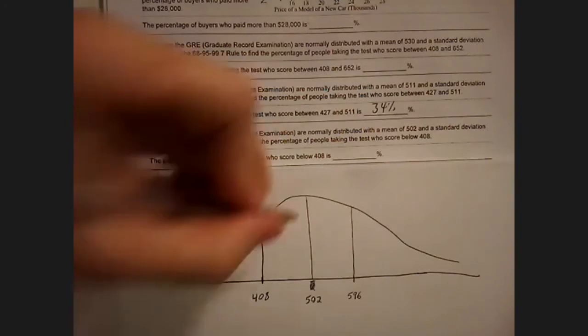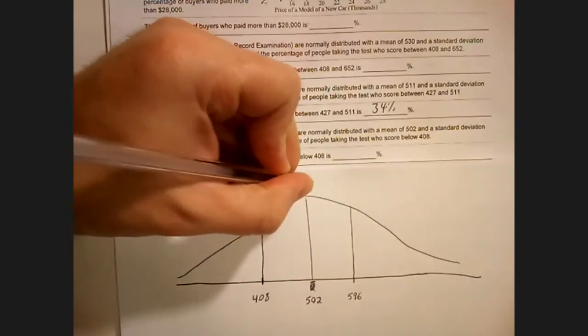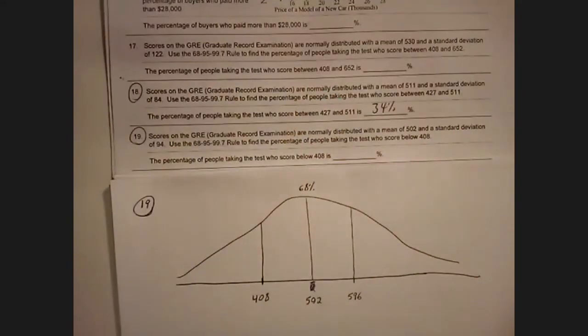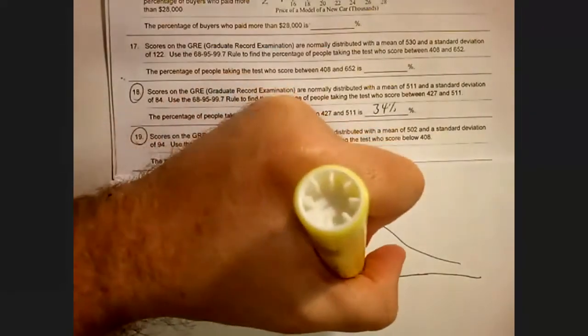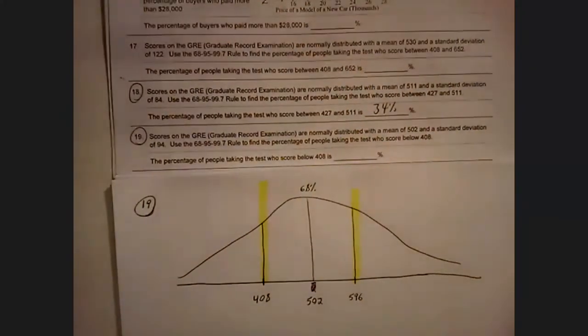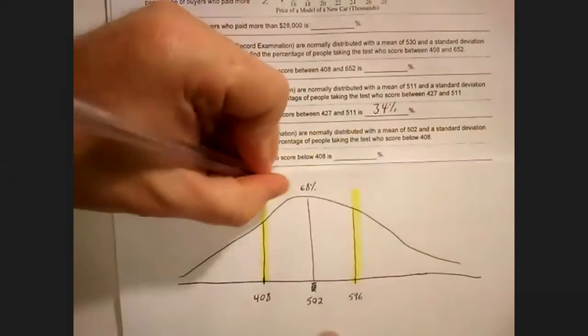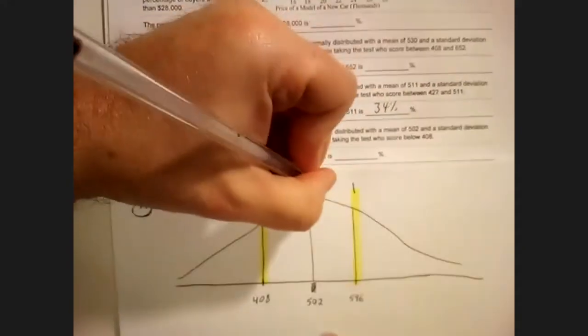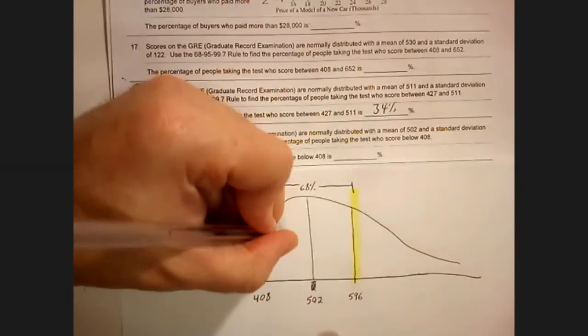This was 68%. I'll just use my yellow highlighter to indicate that this is 68%. Okay, that's 34 and 34.